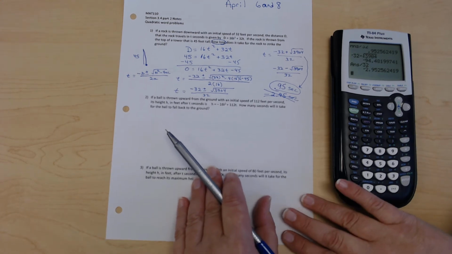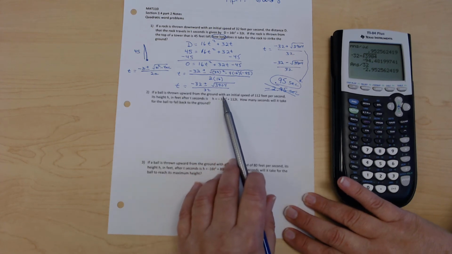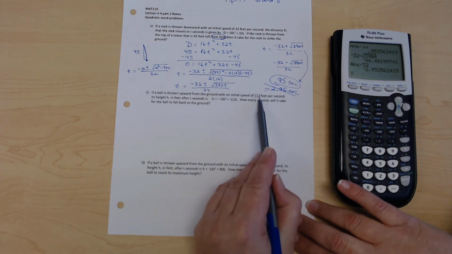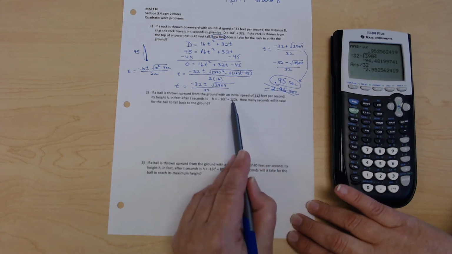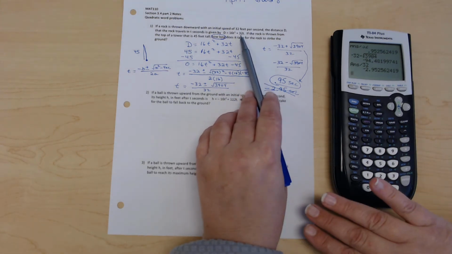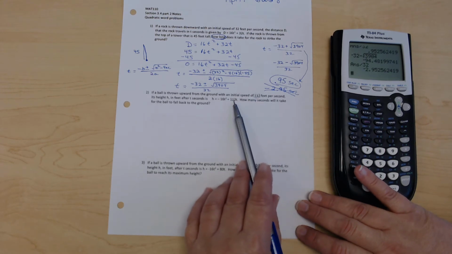All right, let's try the next one. If a ball is thrown, now this one's going upward from the ground with an initial speed of 112 feet per second. I don't know why every word problem they always give us that number, but that number is just showing you where it goes here. Notice the 32 went there. So that's all that's telling us. So don't worry about too much of that because they already kind of put it where it belongs anyways.